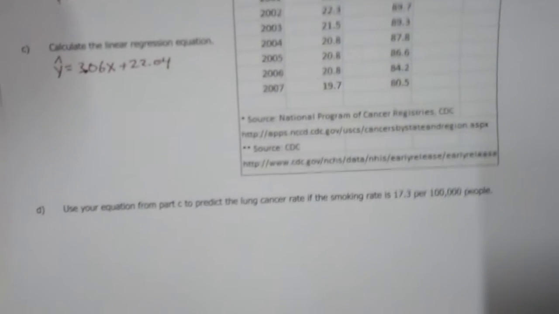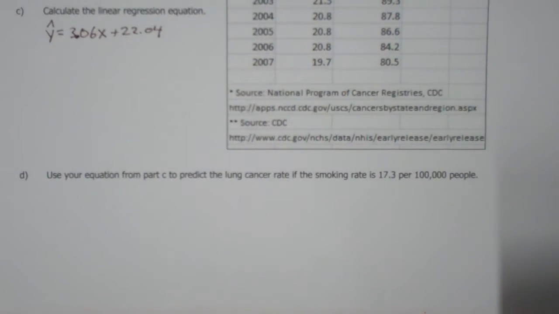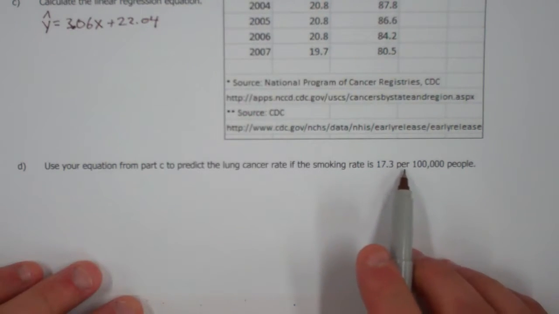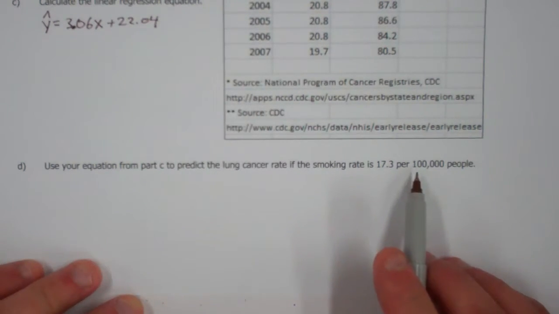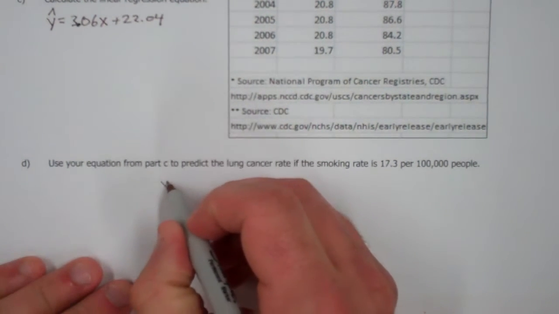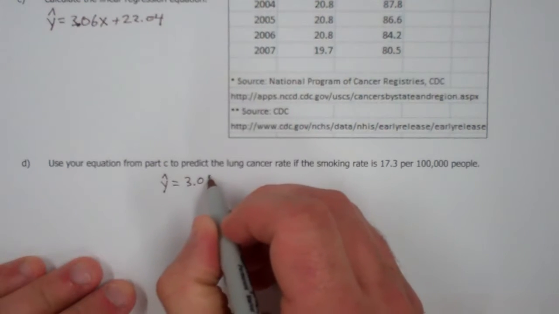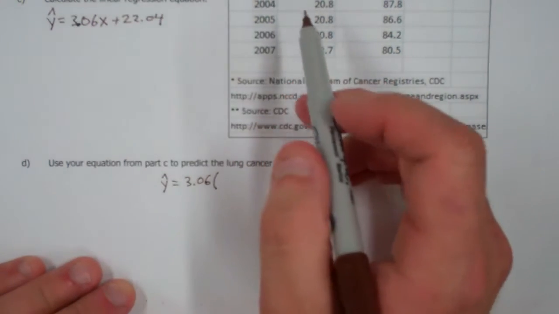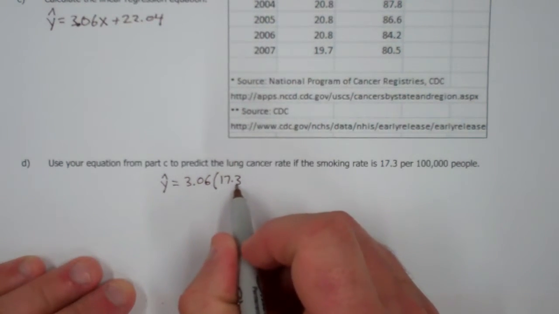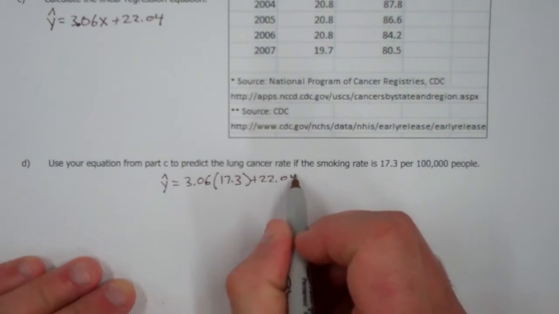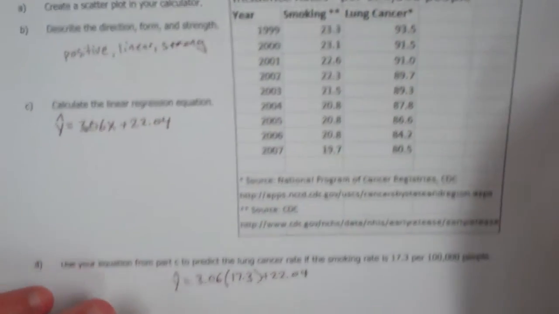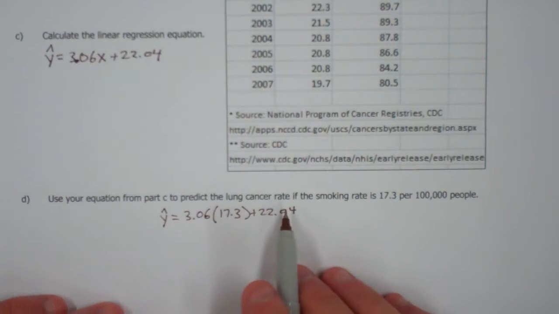Let's check out this part D down here. Part D says, using your equation from part C, predict the lung cancer rate if the smoking rate is 17.3 per 100,000 people. And again, this is probably a percent. It's not believable that only 17.3 out of 100,000 people would smoke. So let's take a look at this. Y hat is equal to 3.06 times x, and x in this case will be 17.3. Remember, that's our x variable, the smoking rate, and then we're just going to add 22.04. That'll give us a y value. Remember, the y value is the lung cancer rate, and that's what we're looking to find.